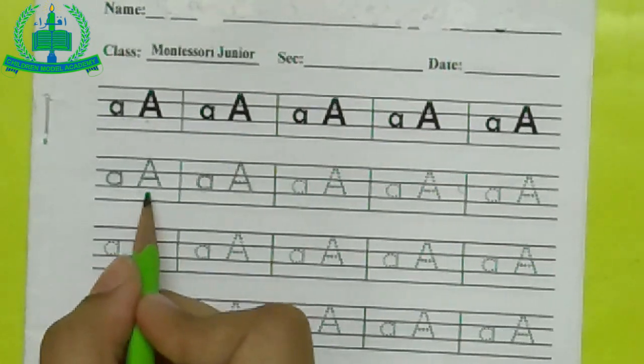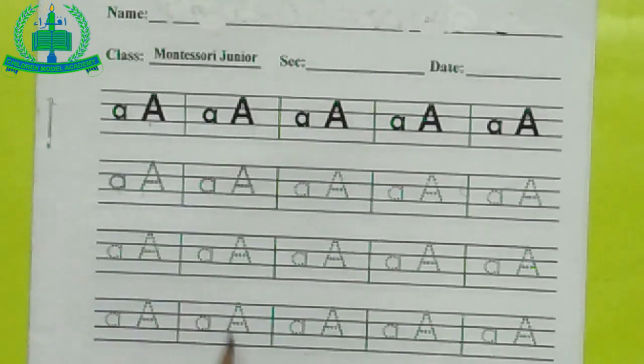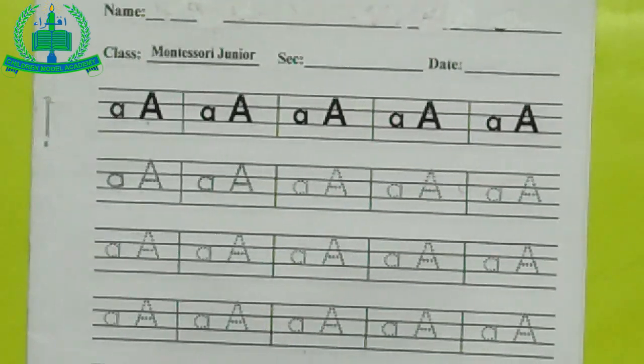Sound of A is A. Complete the remaining page in the same way.